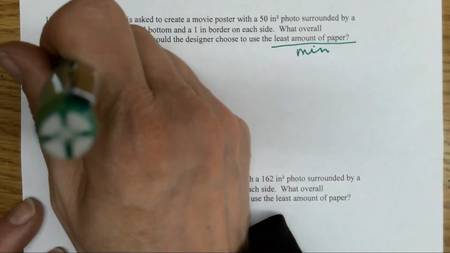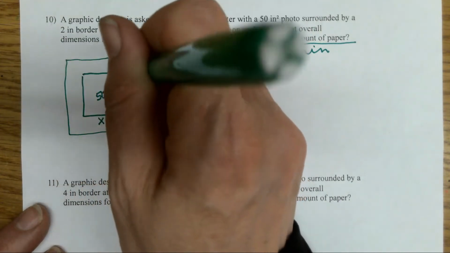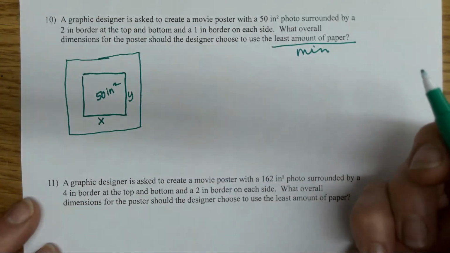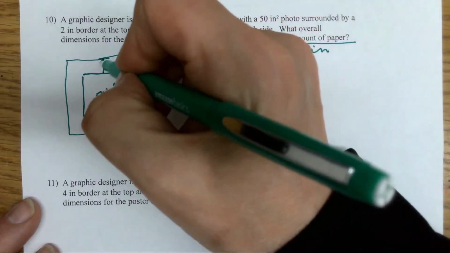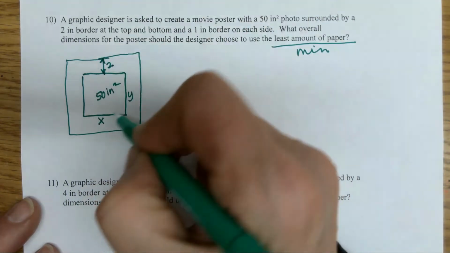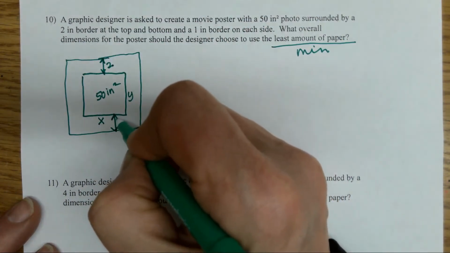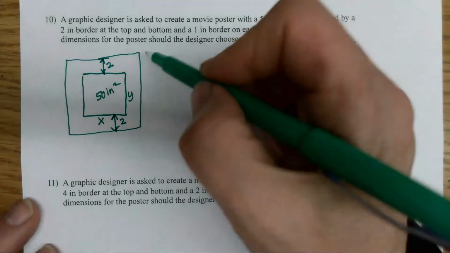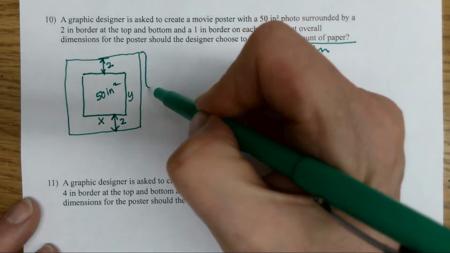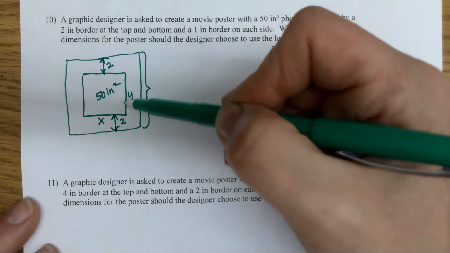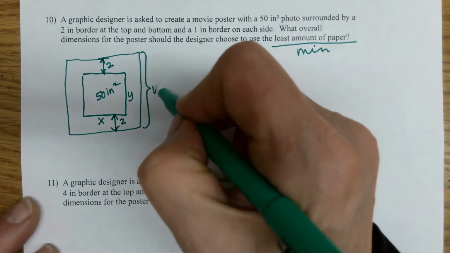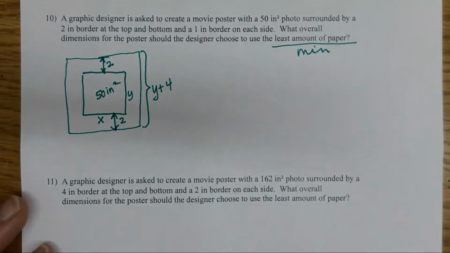Then I'm going to go ahead and put my border on. And it says that the border is 2 inches at the top and at the bottom. So there's a 2" border height here at the top and another 2" border height at the bottom, making this whole side be 2 plus y plus 2, or y plus 4. So that's the new height. 2 inches on the top, the full length of y, 2 inches on the bottom, y plus 4.